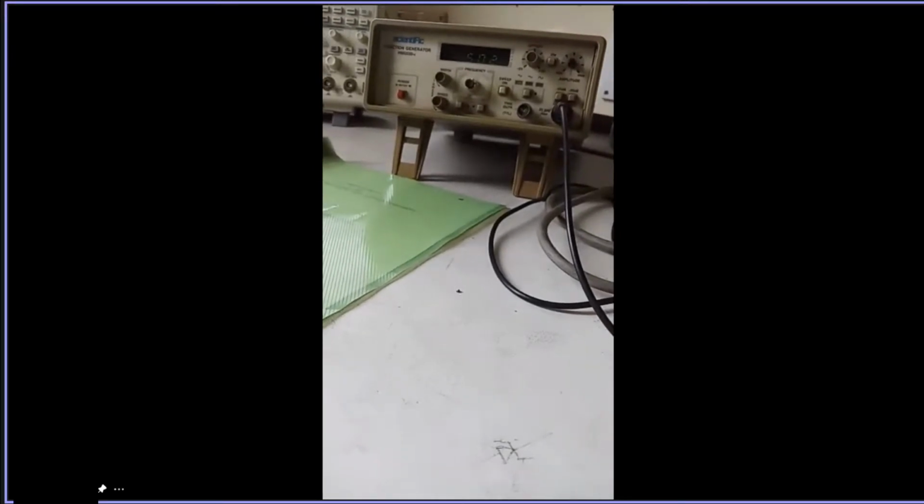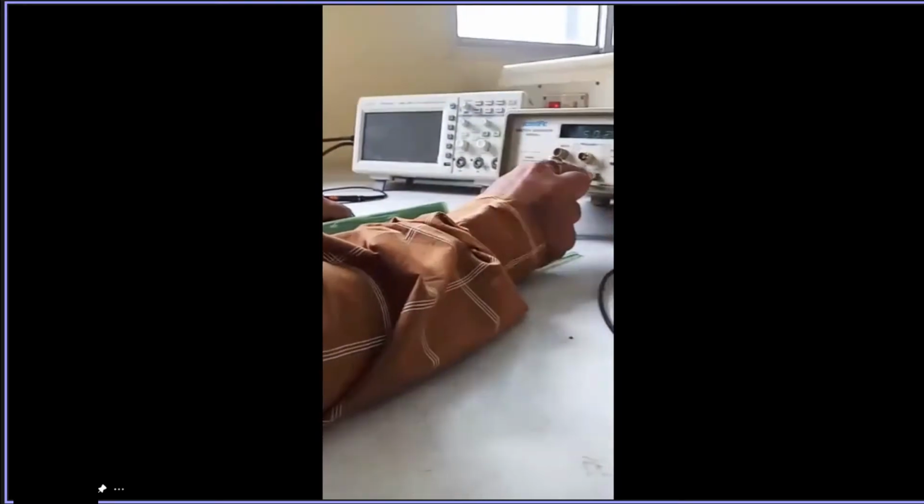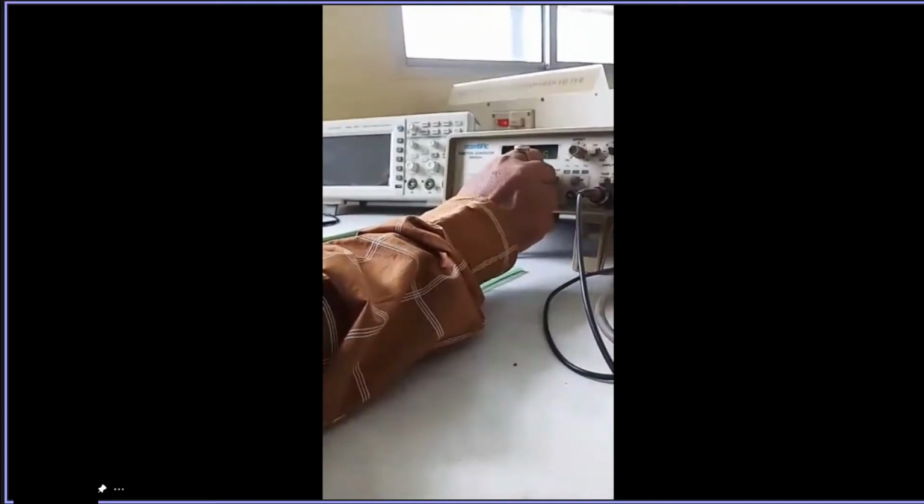So let's see at 10 kilohertz. Now we are going to see 10 kilohertz because the expected cutoff frequency is 15 kilohertz. So we'll check at 10 kilohertz if it will allow up to 10 kilohertz. It will allow the below frequencies also.